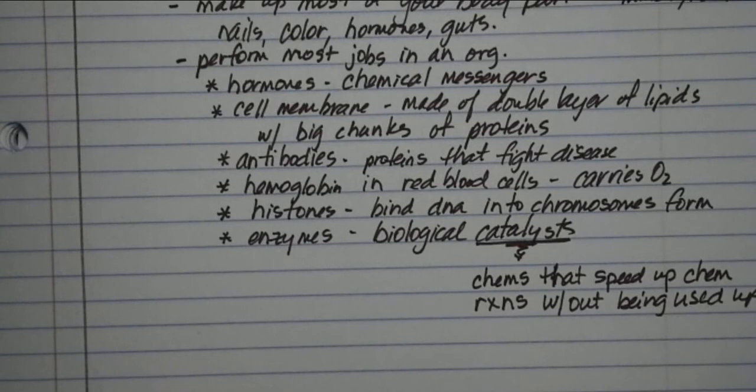But enzymes, because we have to break it down into multiple steps to burn that sugar, right? Burn the sugar, that's basically what we're doing. Because we have to break it into steps, we need catalysts to speed those reactions up so that they can actually happen in a time that makes it reasonable for us.